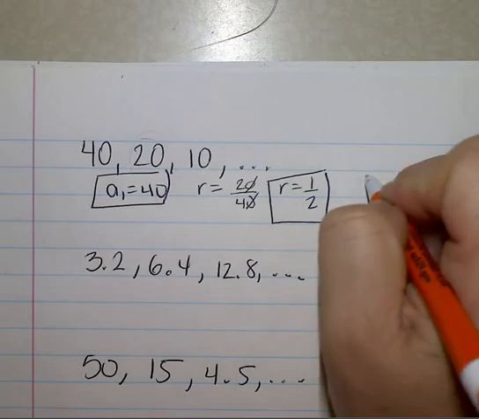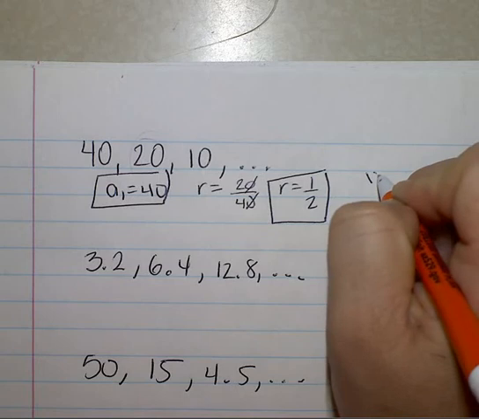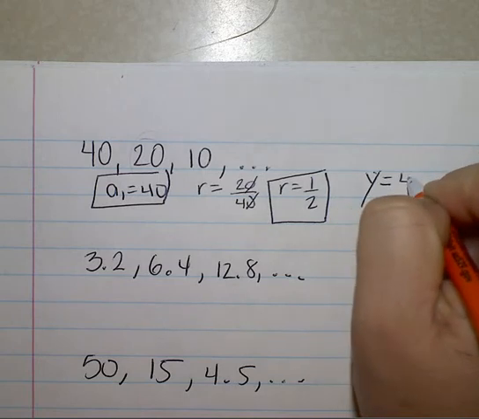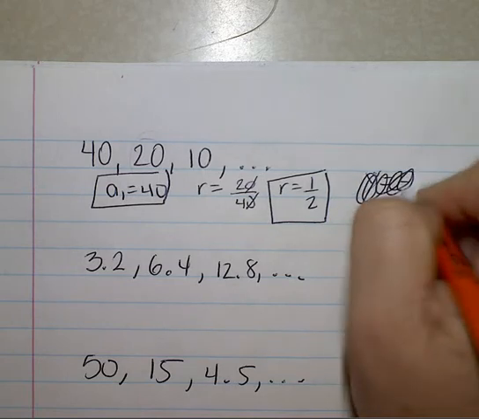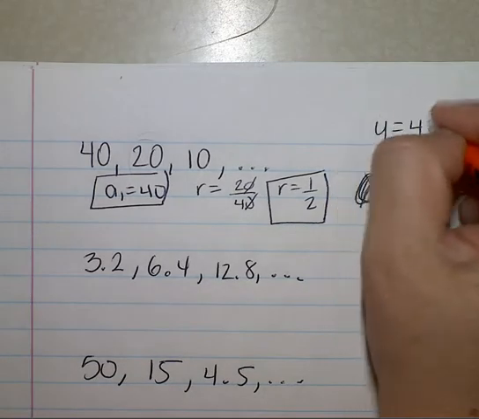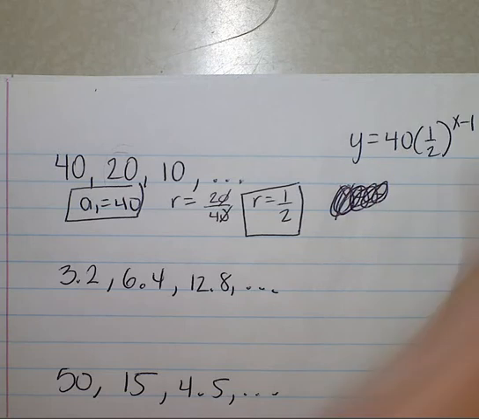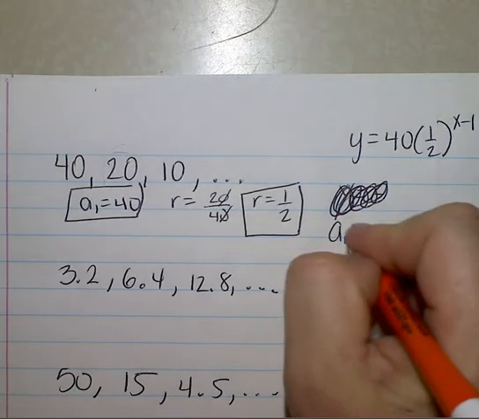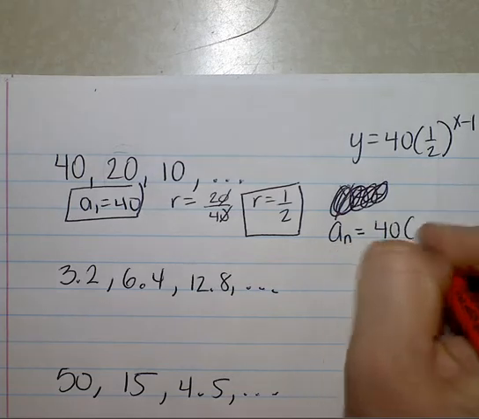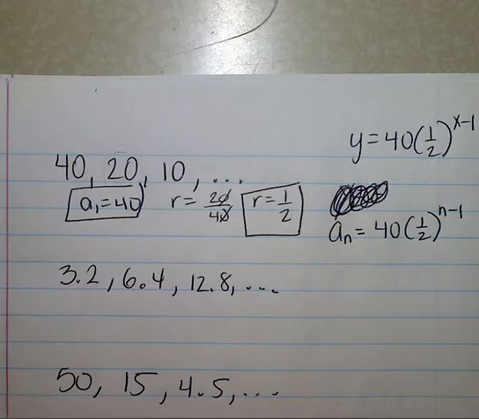Now we can write, you can start with y equals or a sub n, however you prefer it. Y equals 40, and actually it says to write a formula. I'm going to write it 2 different ways, and you get to write your preference. That's one way to write it. Or that's another way, depending if you like x's and y's or a sub n's and n's. Your choice.